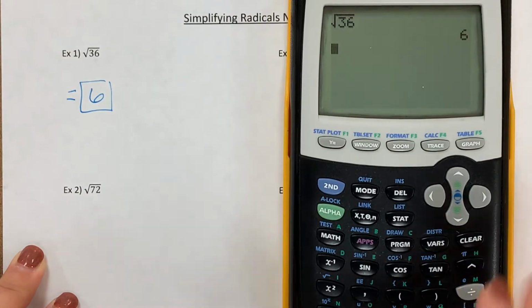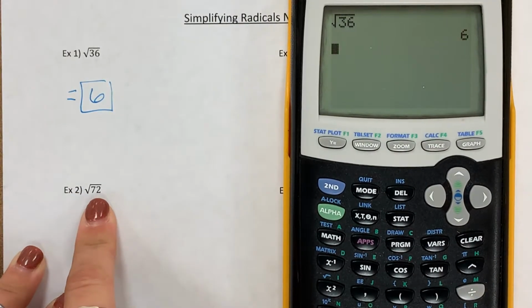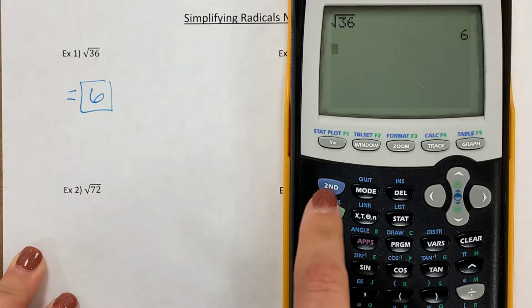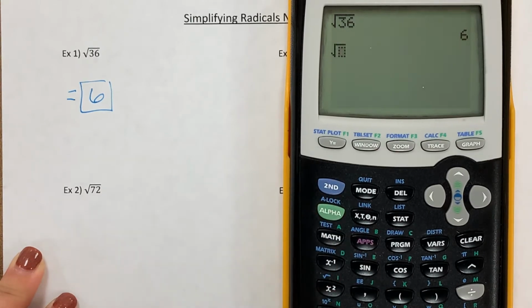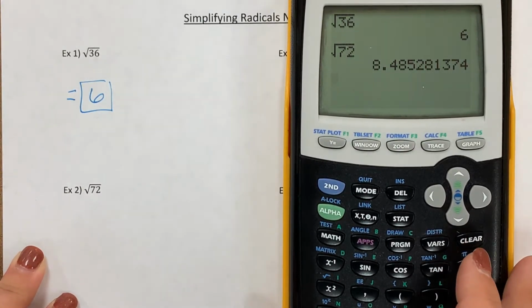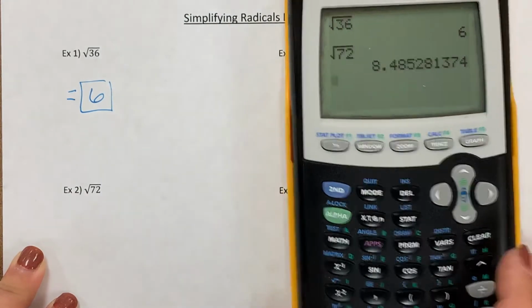So let's go ahead and check the second one, example 2, square root of 72. So we're going to check it the same way, second, square root, 72. Notice it gives me a decimal. This is not a perfect square, so now I'm going to have to do the process to simplify this and leave it as a square root, not a decimal.